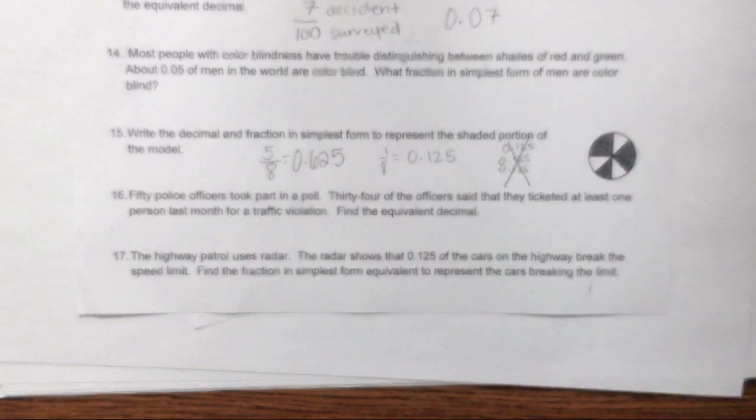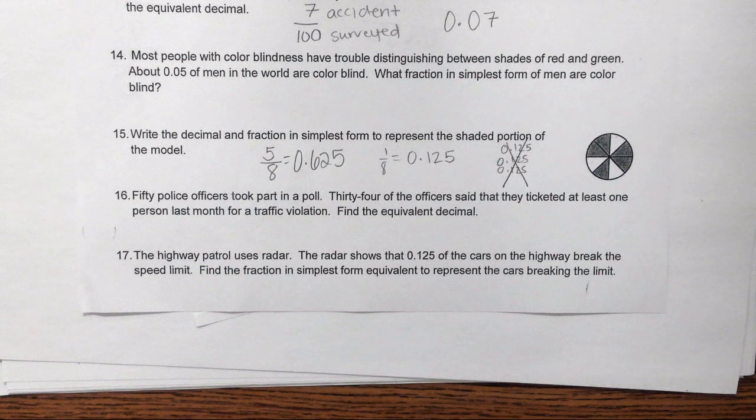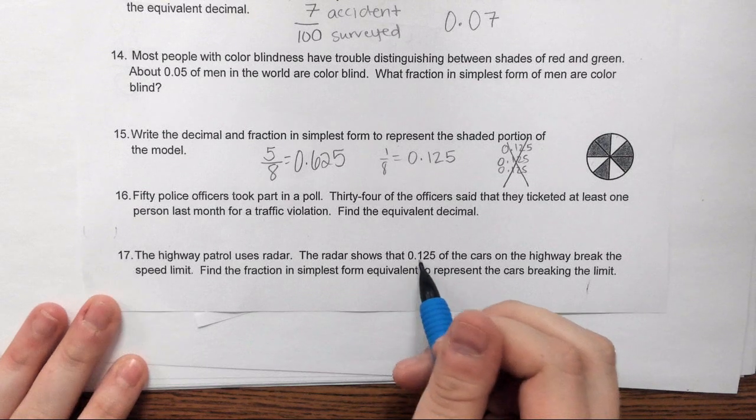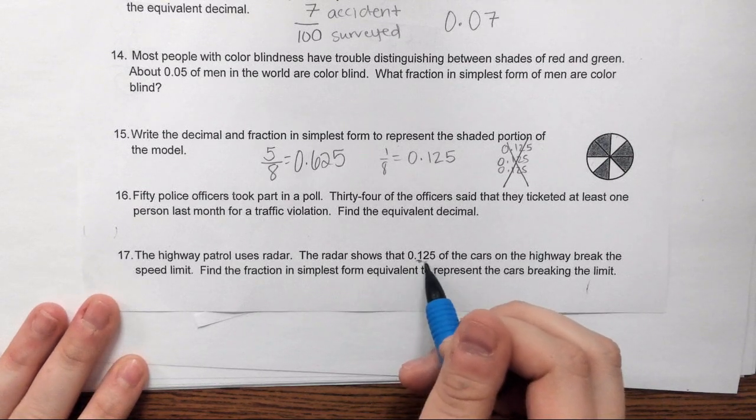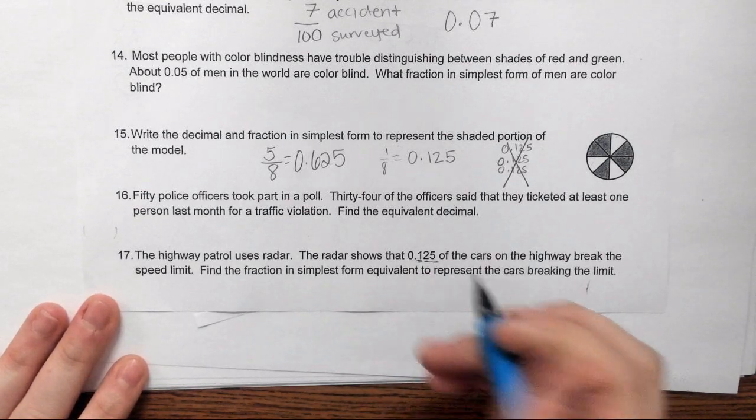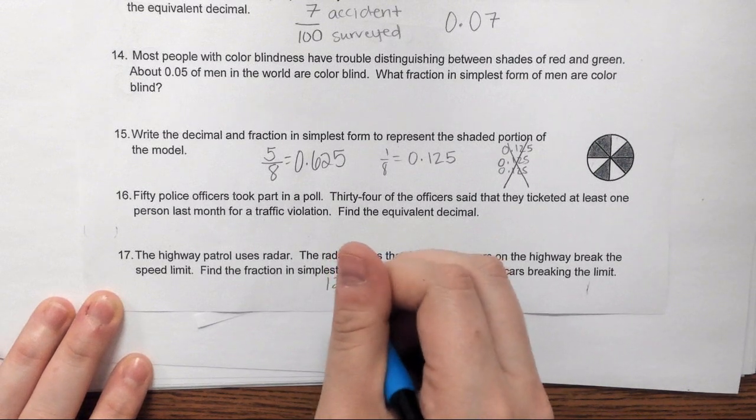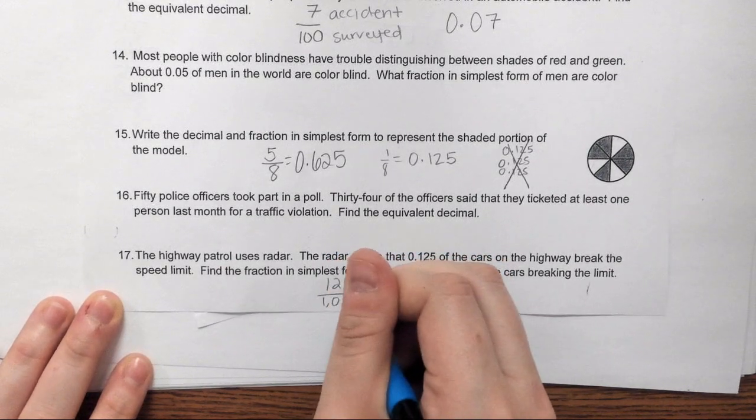Okay. Number 17. We actually had 3 word problems. The highway patrol uses radar. The radar shows that 0.125 of the cars on the highway break the speed limit. Find the fraction in simplest form equivalent to represent the cars breaking the limit. Okay, now we have 3 place values. This is the tenths, then the hundredths, and then the thousandths. So we can write this as 125 over 1,000.